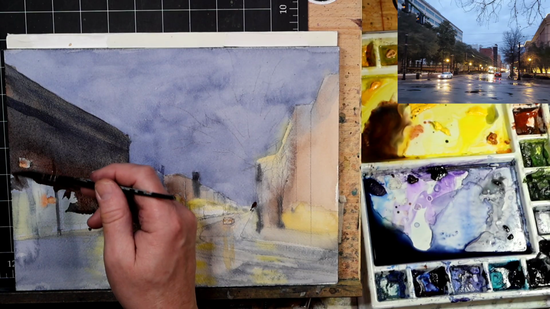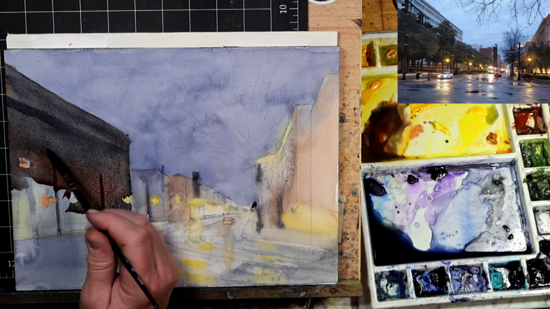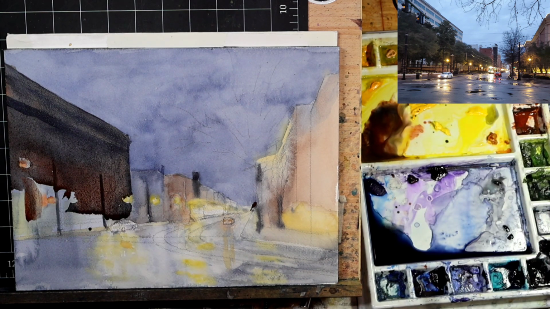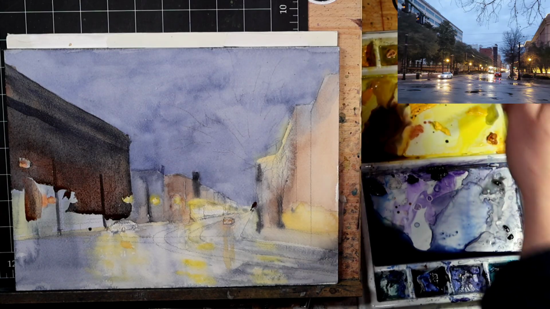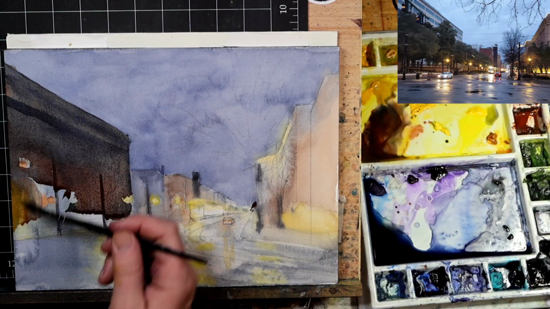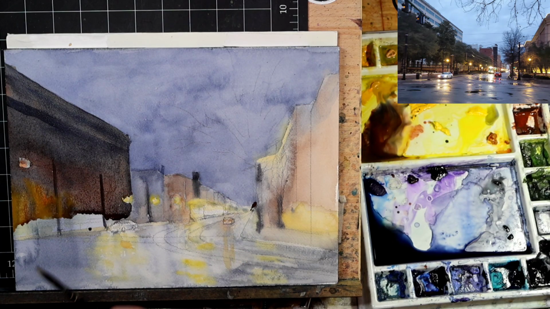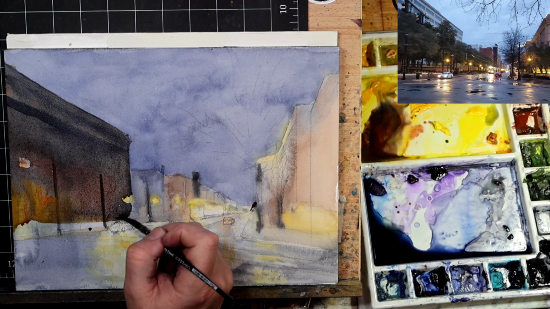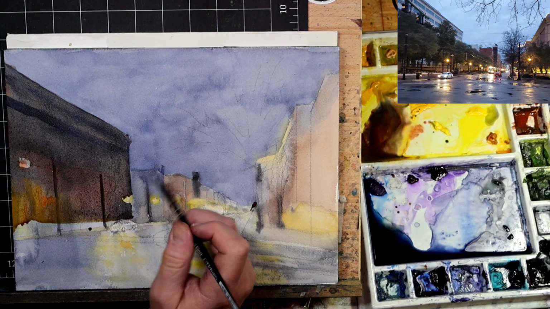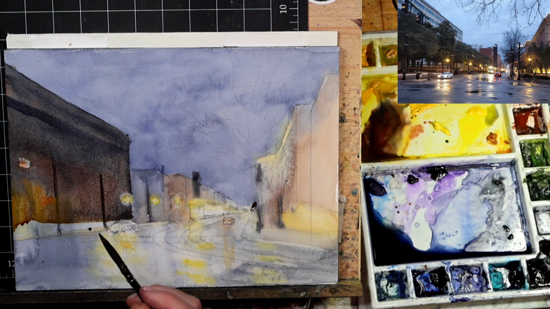And coming down this way. Kind of showing some of that reflective, warmer light on the building. There's a little bit of a wall in there. Okay, that works.